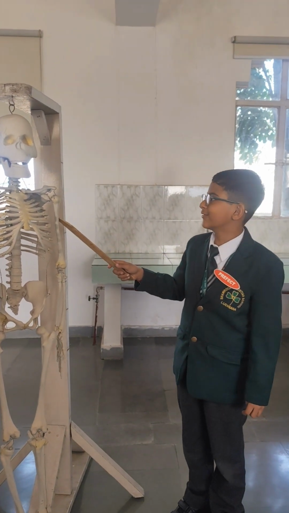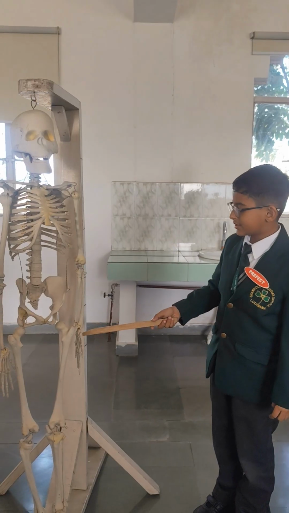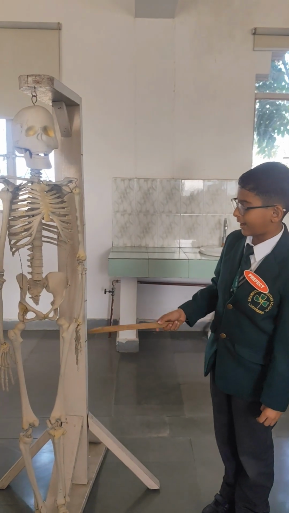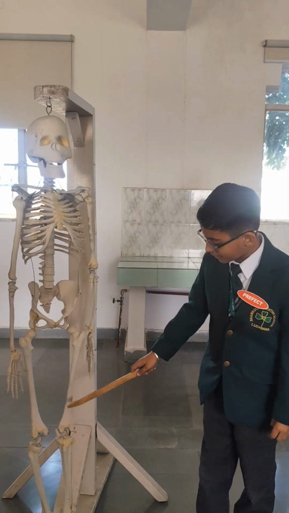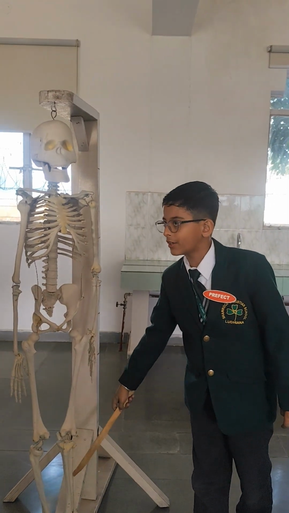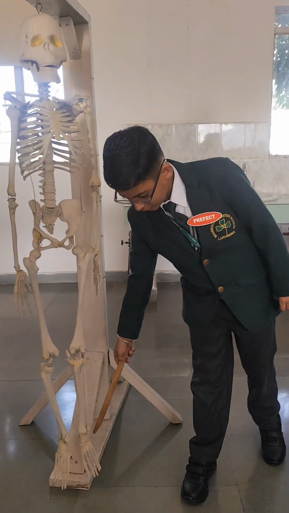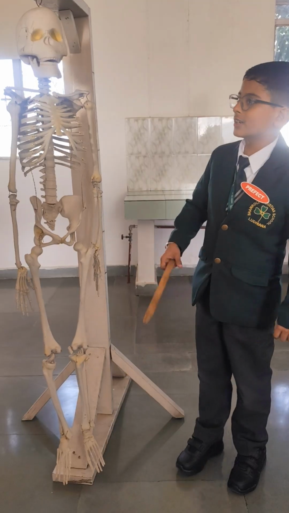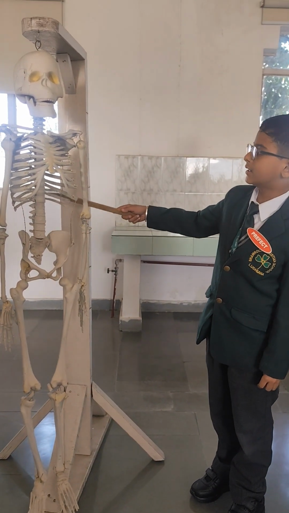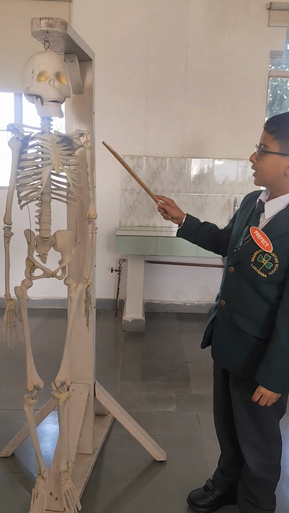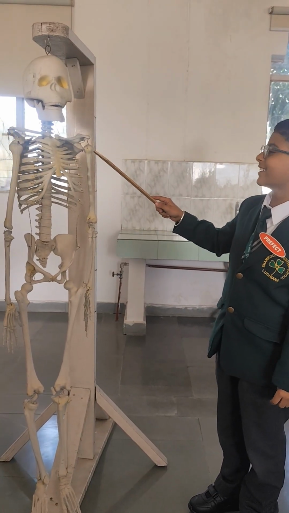This is humerus. These are the bones of the hand. This is femur. This is tibia and fibula. These are the bones of the feet. This is vertebral column. This is the joint.